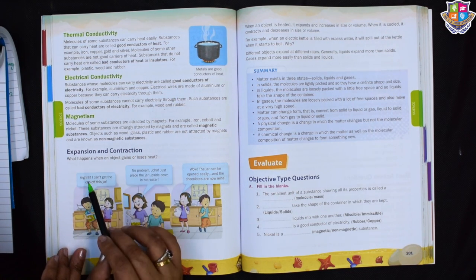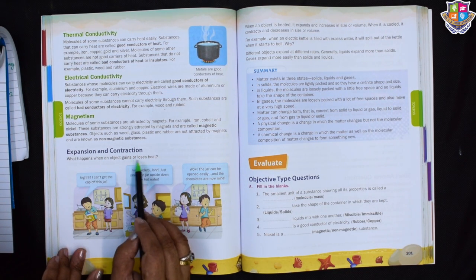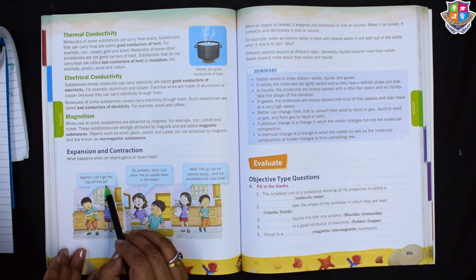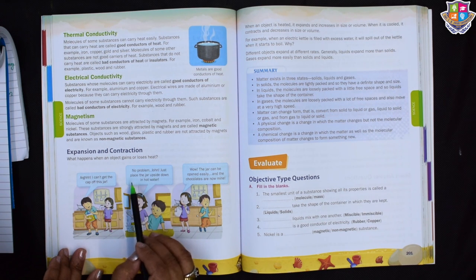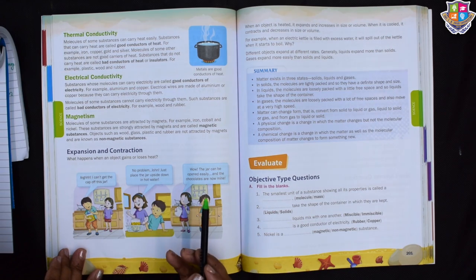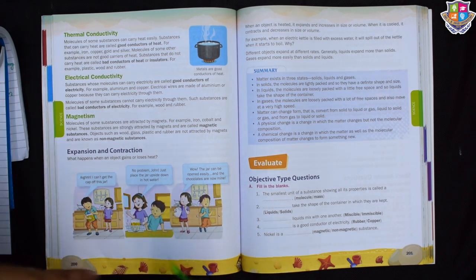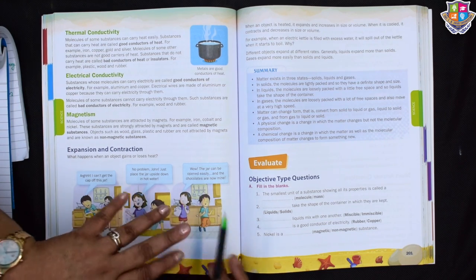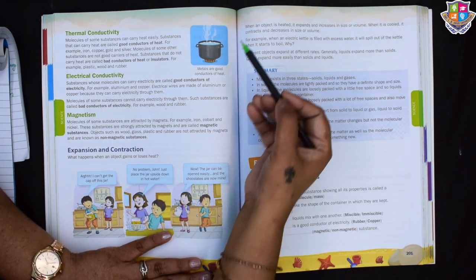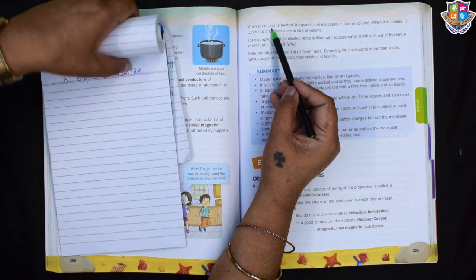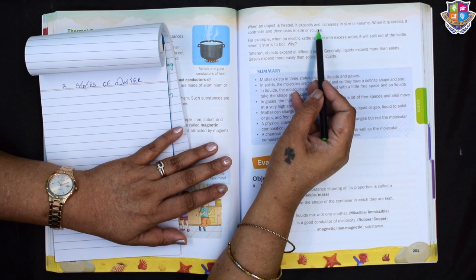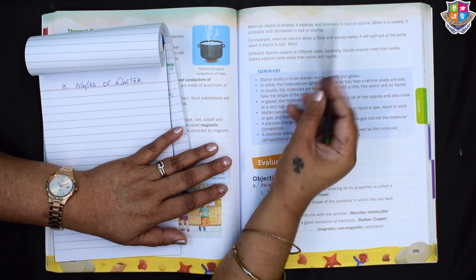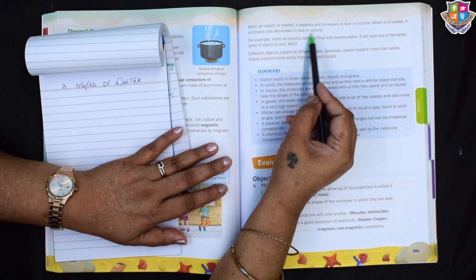Expansion and contraction. What happens when an object gains or loses heat? I can't get the cap of this jar. No problem, John. Just place the jar upside down in hot water. Wow, the jar can be opened easily and the chocolates are now mine. Let's move further. When an object is heated, it expands and increases in size or volume. When it is cooled, it contracts and decreases in size or volume.